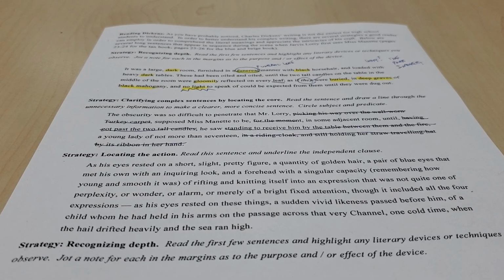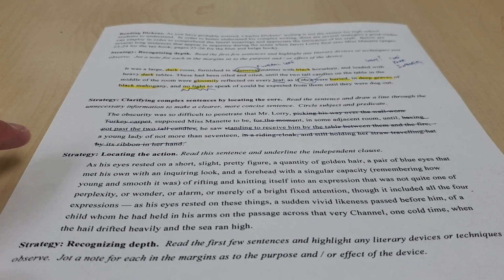As his eyes rested on these things, a sudden vivid likeness passed before him of a child whom he had held in his arms on the passage across that very channel one cold time when the hail drifted heavily and the sea ran high.